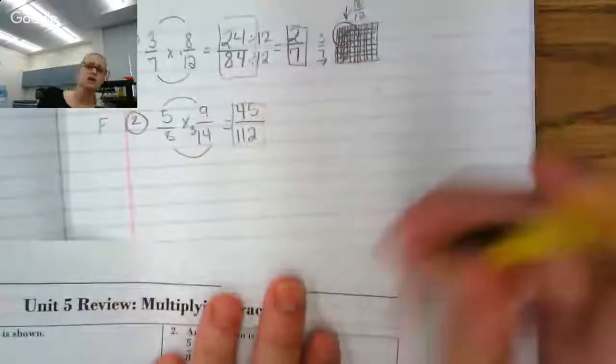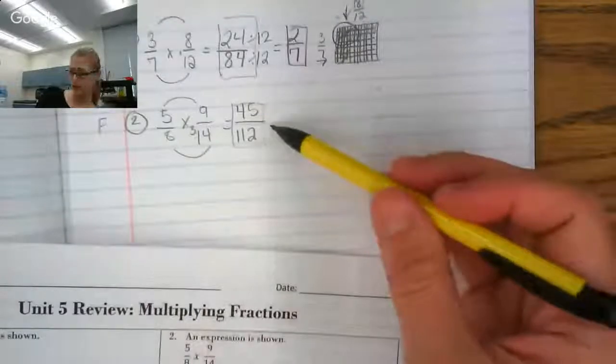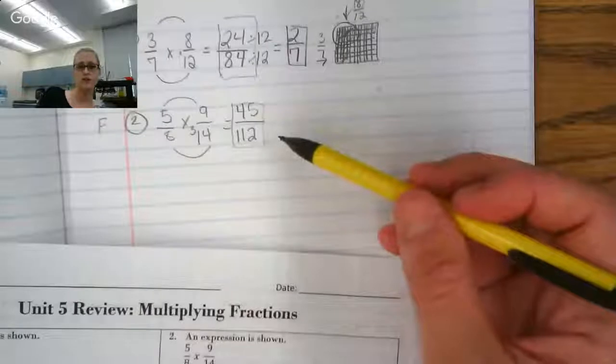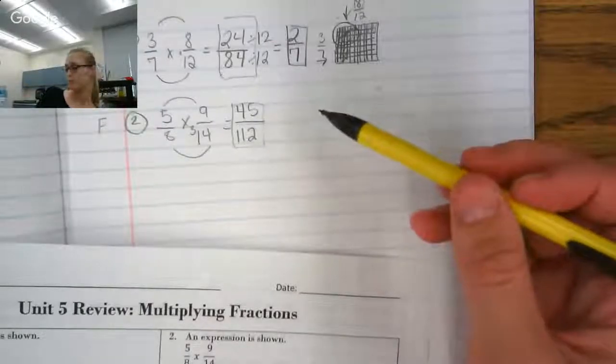The likelihood is that if you're getting somewhere here, they're probably just going to accept that you have an answer. But again, you always are wanting to check, can I make an equivalent fraction? And we know we could go up on it, but could I go down on it? And that, I don't know. I'm going to assume no.